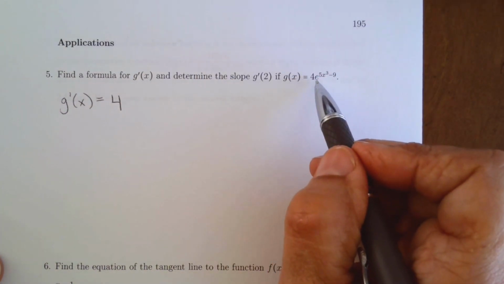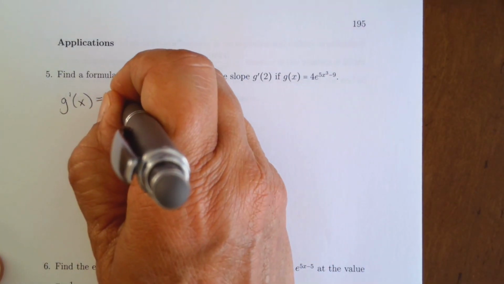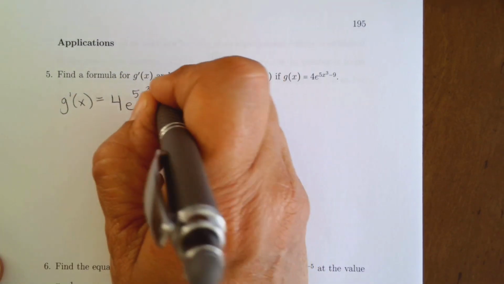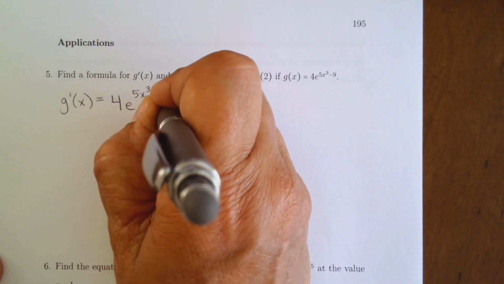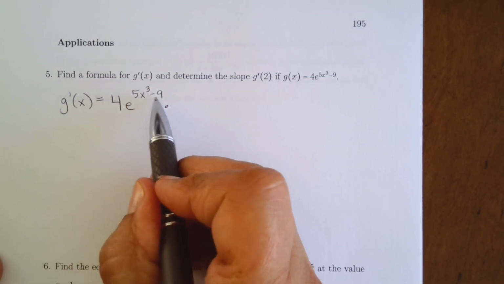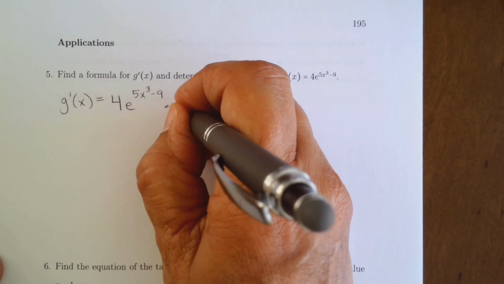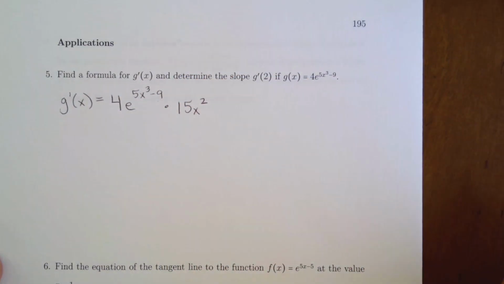That's just part of the answer. Derivative of e to the anything is e to the anything, so e to the 5x cubed minus 9. And then times the derivative of the exponent. So the derivative of 5x cubed is 15x squared. And the derivative of negative 9 is 0.